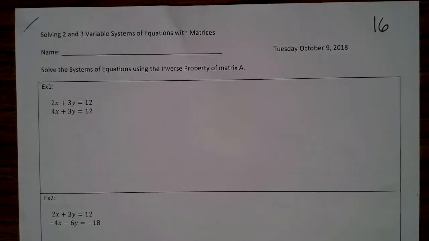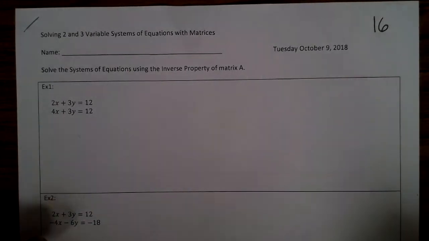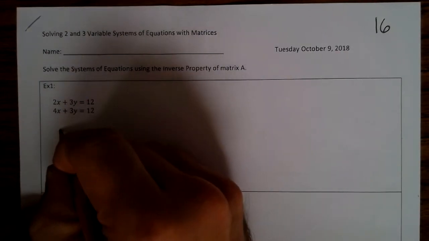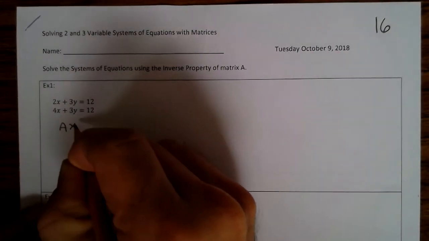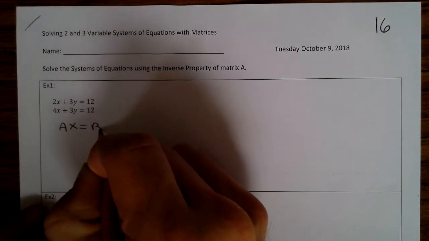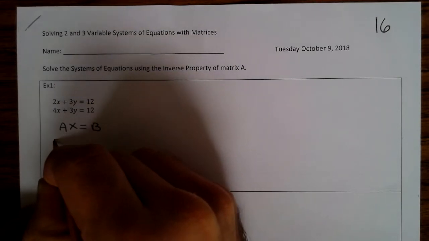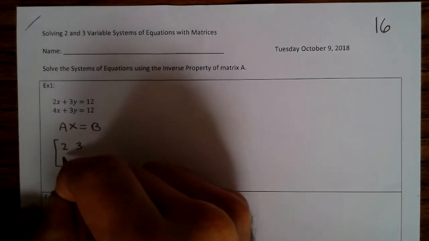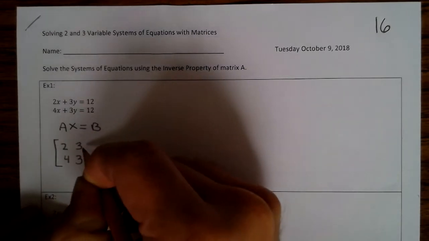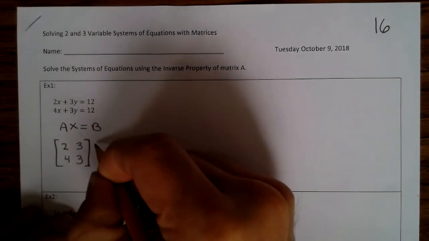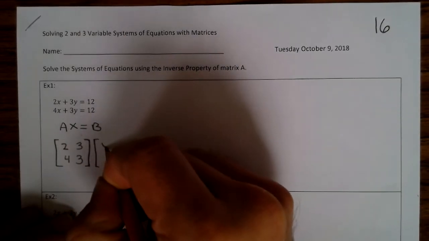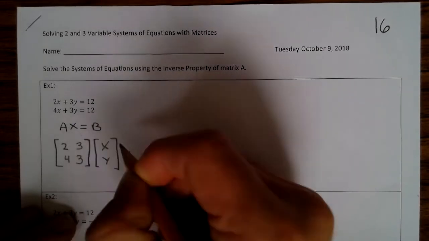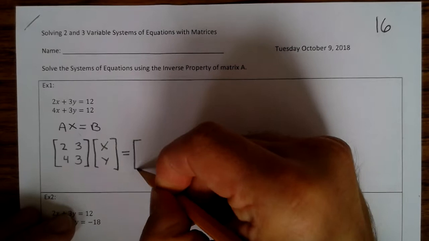So the first thing you do is we need to write AX equals B. So A is 2, 3, 4, 3. The variable matrix is XY, which equals the constant matrix 12, 12.